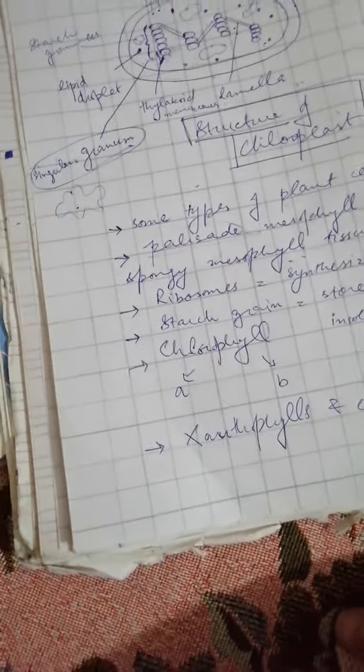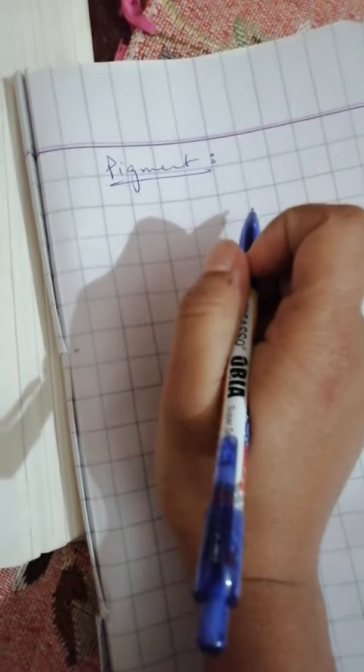Okay, if we recall what a pigment is, a pigment is a substance that absorbs some wavelengths of light and reflects others. The wavelengths that are not absorbed are reflected back, and this reflected light is seen by our eyes.